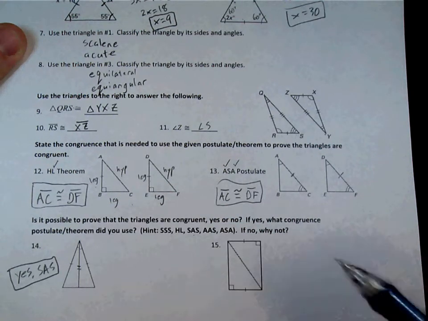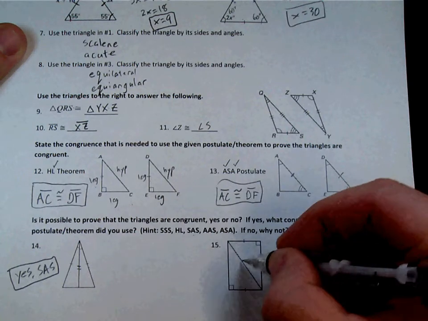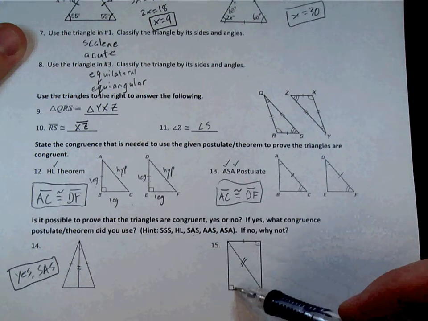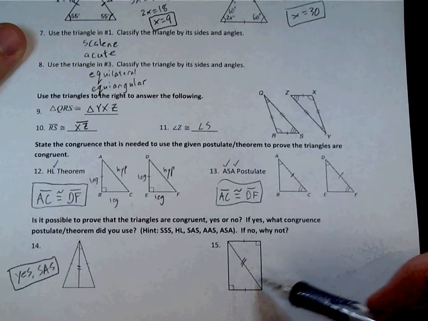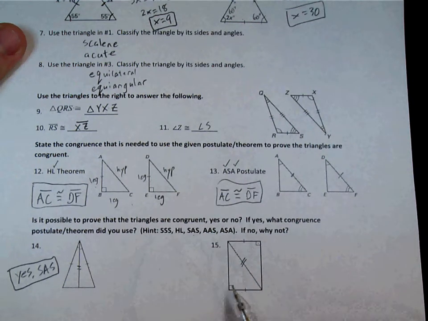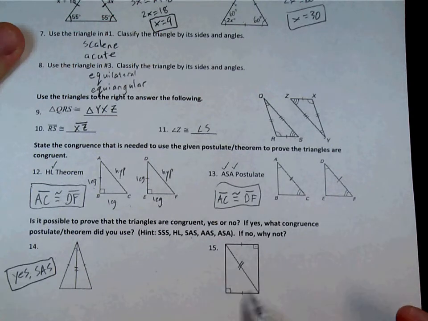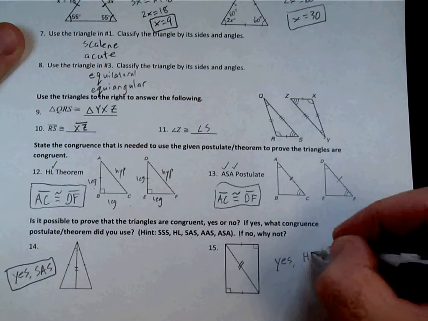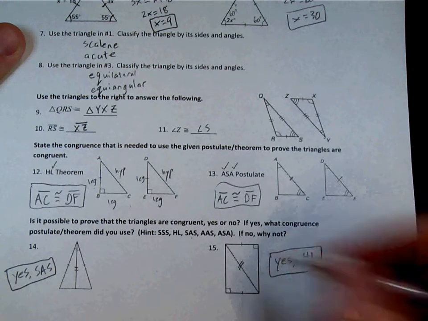Number 15. There is a side that they share, so that's congruent as well. They do happen to be right triangles. If I had two sides and not include an angle, that's not one of these, but since it's a right triangle, their hypotenuses are congruent, and a leg is congruent, that's HL. So that is a yes, we can do it, and we can do it by HL.